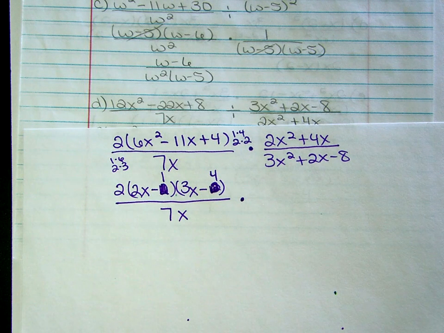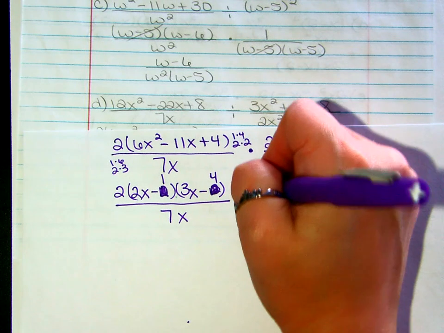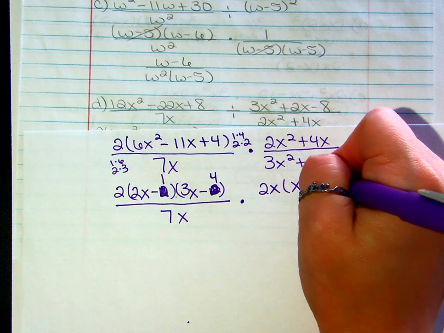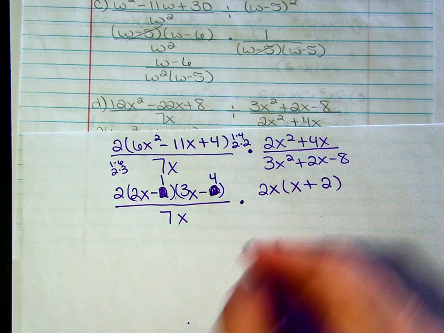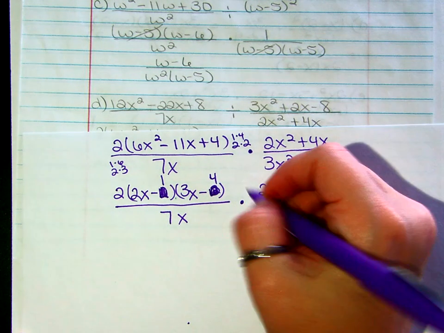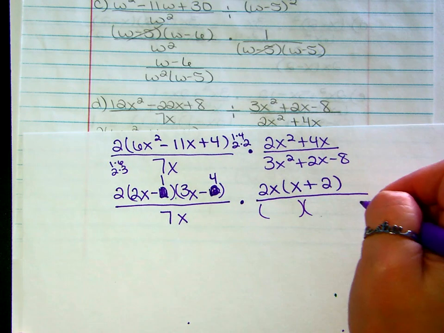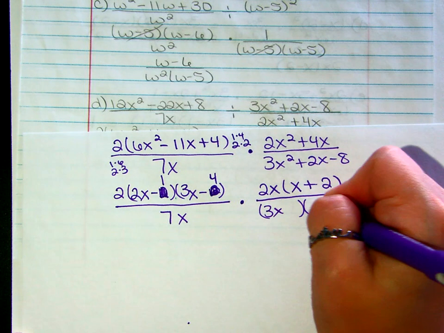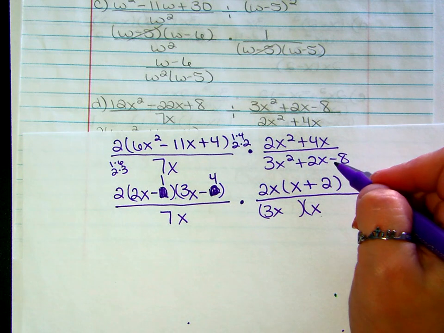We have 2x squared plus 4x. Yeah, 2x can come out of that, leaving me with an x plus 2. And then down on the bottom, we're going to factor some more. My first term is a 3x squared, so I'm going to have a 3x and an x. The sign in front of my c is negative, so I will have a plus minus.